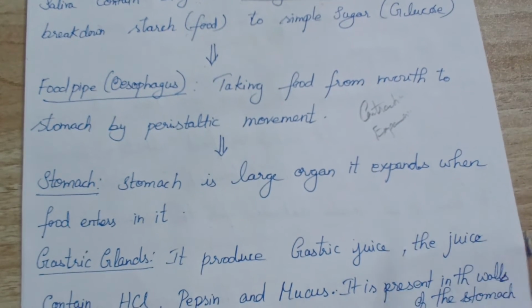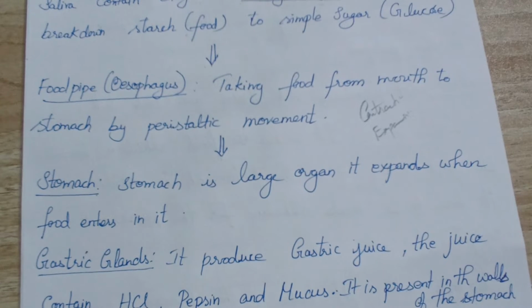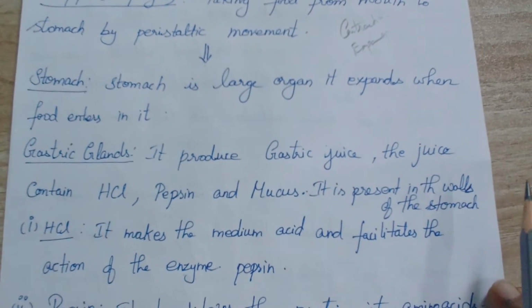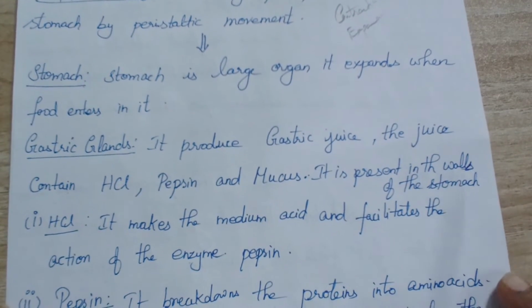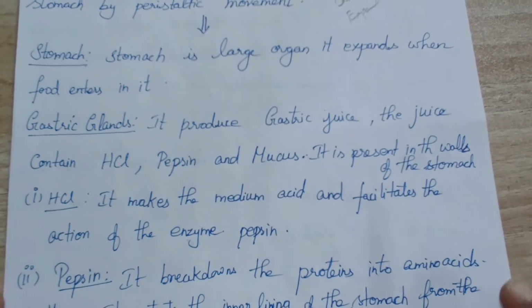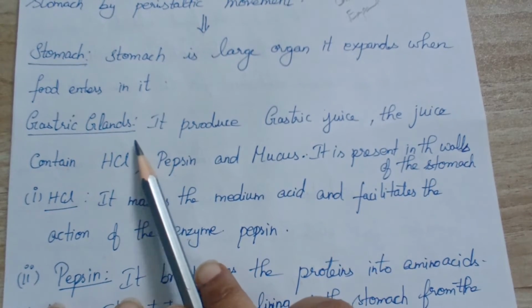What gland is present in the stomach? Gastric glands.